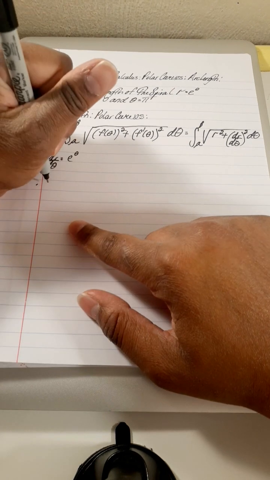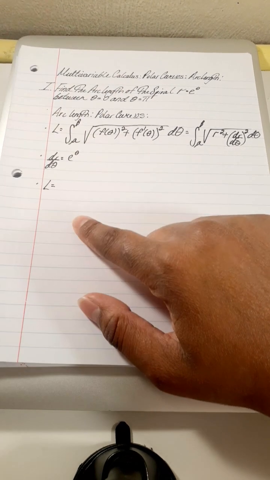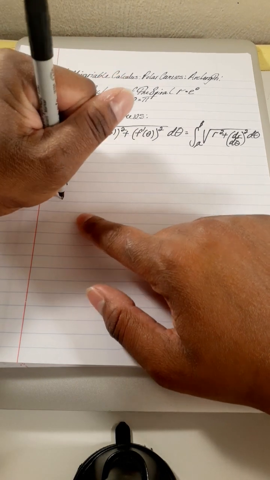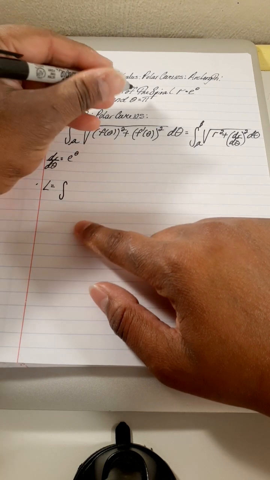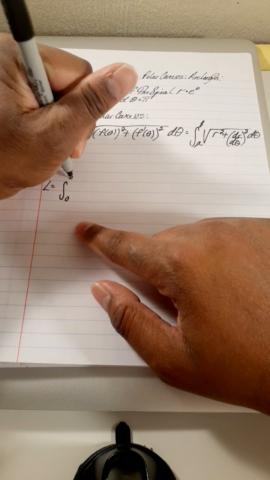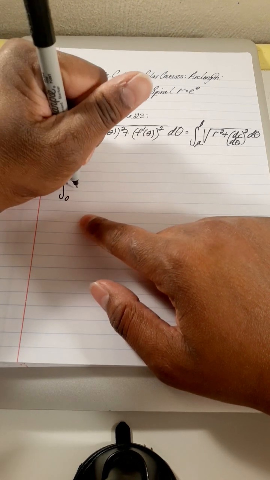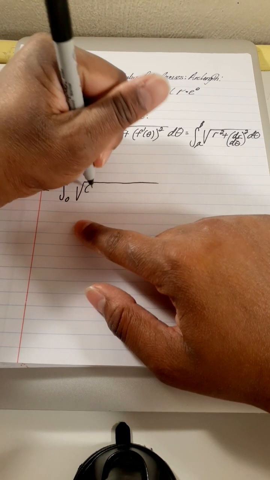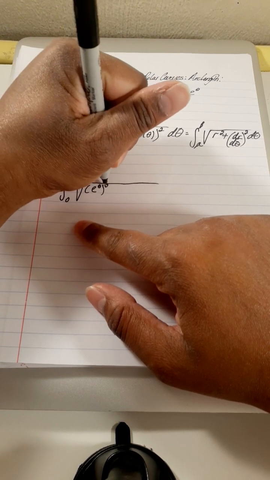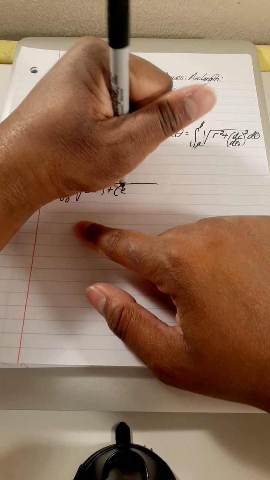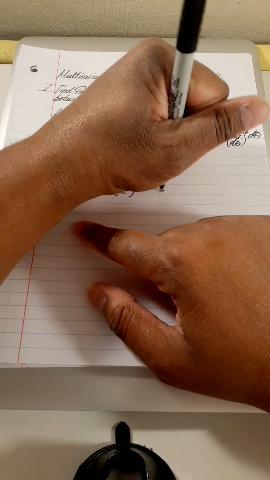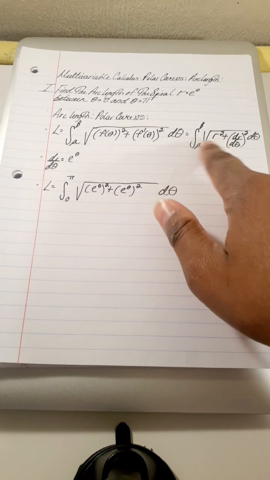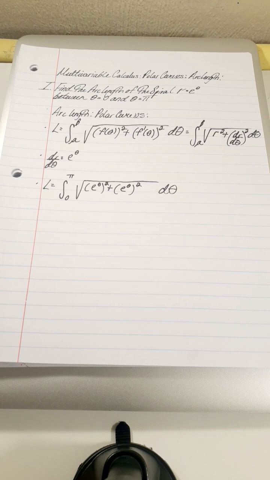Okay, so now we go ahead and use the definition we have and take it from there. So we got L is equal to the integral from theta is equal to 0 to theta is equal to pi. So this is going to be from 0 to pi. And what we're going to have is the square root of e to the theta squared plus e to the theta squared d theta. That's what it should be when you set it up. And again, we're using this definition over here. I'm writing every step out for you to see.